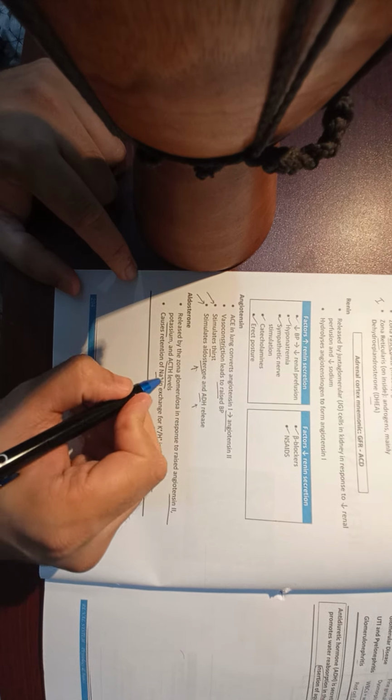Aldosterone, what does it do? Aldosterone is released by the zona glomerulosa, as mentioned above, in response to raised angiotensin 2, potassium and ACTH levels. So in response to these three, aldosterone is produced. It causes retention of sodium in exchange for potassium and hydrogen in the distal tubule.